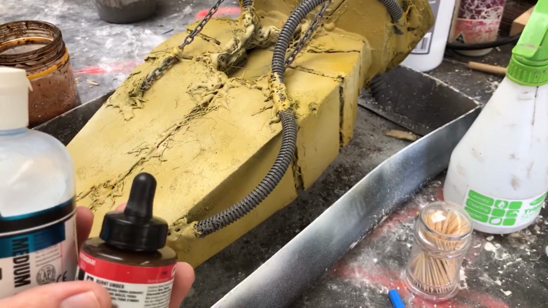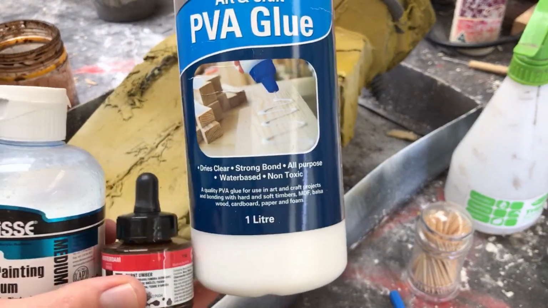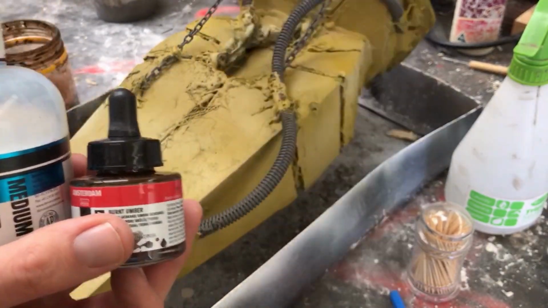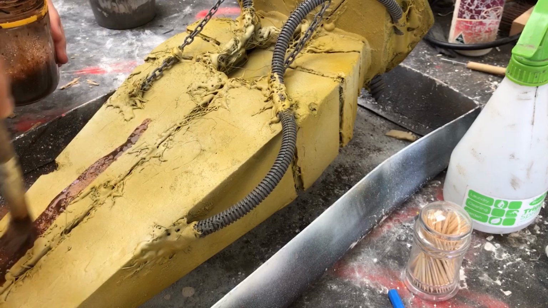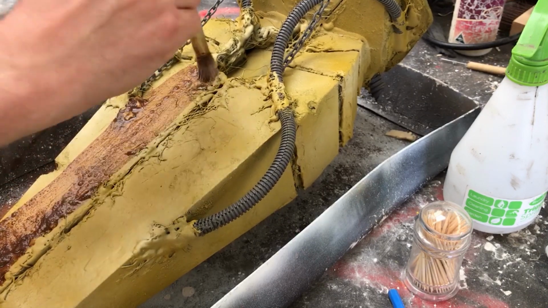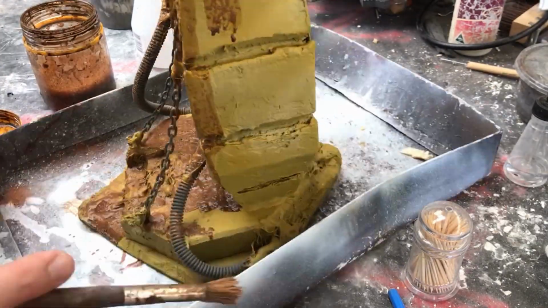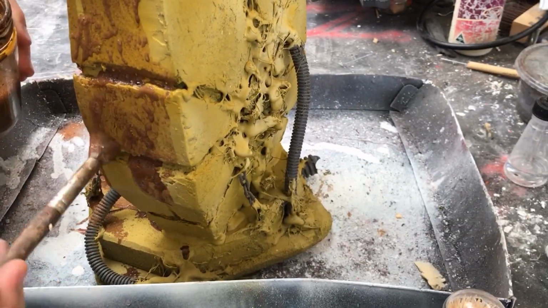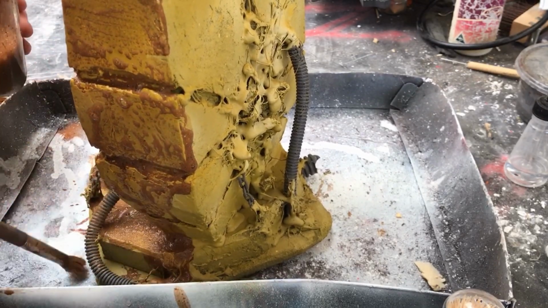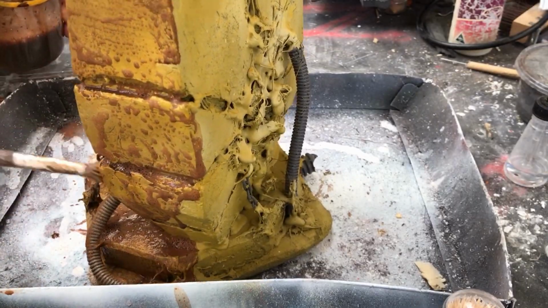Now this is pretty much the same recipe you would use if you were going to be making, say, your own blood recipe, which I have a video about, but you just add some PVA glue to it and add about twice the amount of water. I'm just going to hit everything. The entirety of this piece, I'm just going to hit with the same wash in about the same amount. Big brush, just go mad. It really is this simple, just a big brush over everything.